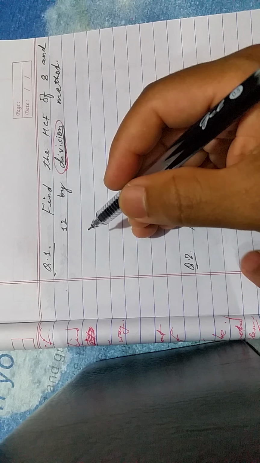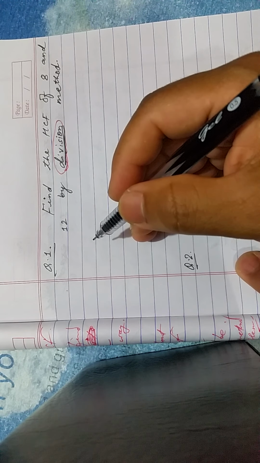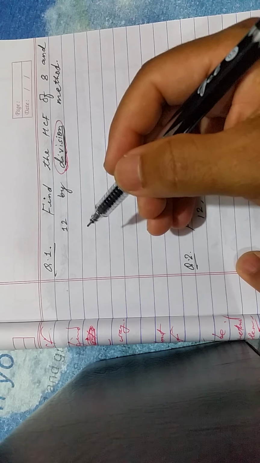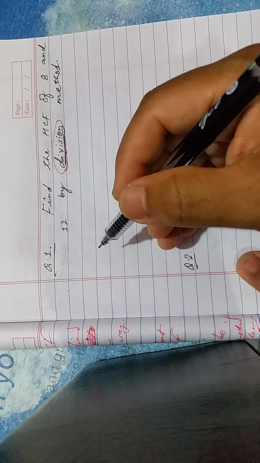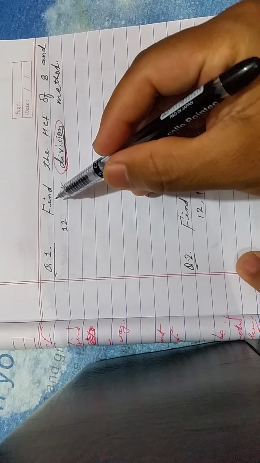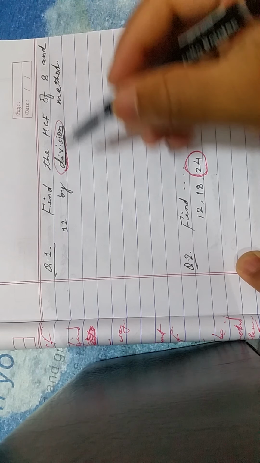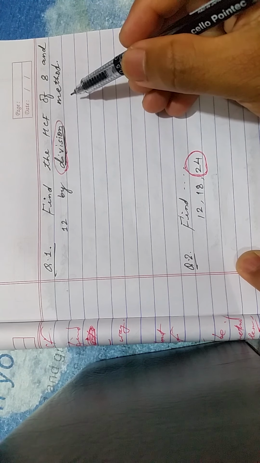Yes, hello students. Now, we are going to learn how to find the HCF by the division method. Here is a question: find the HCF of 8 and 12 by division method.